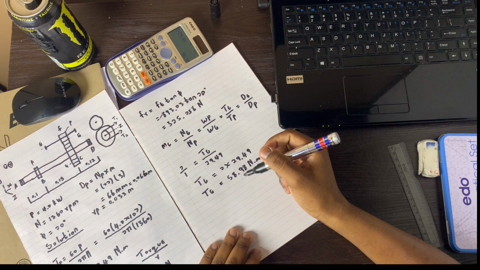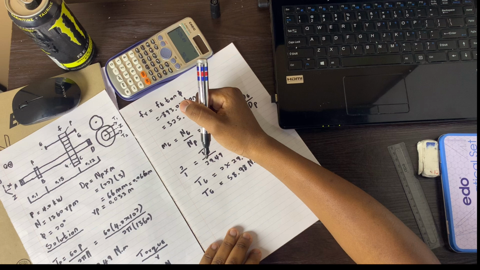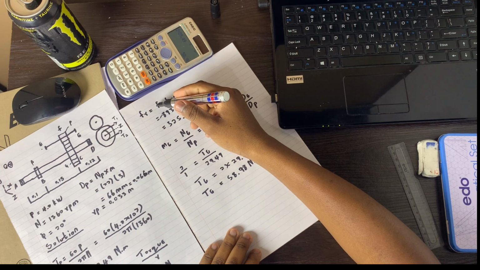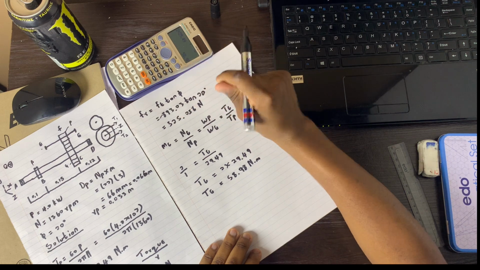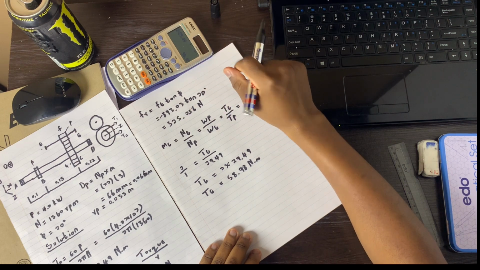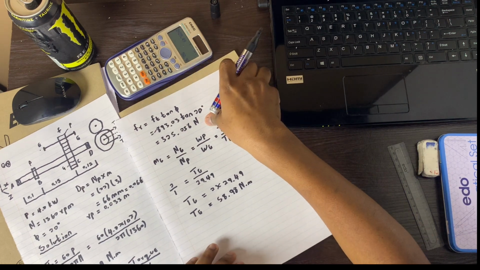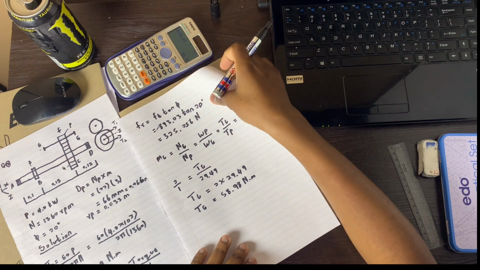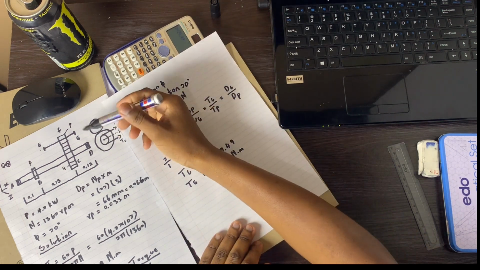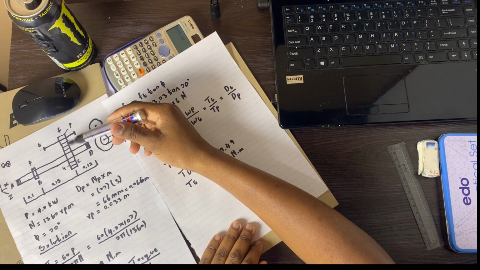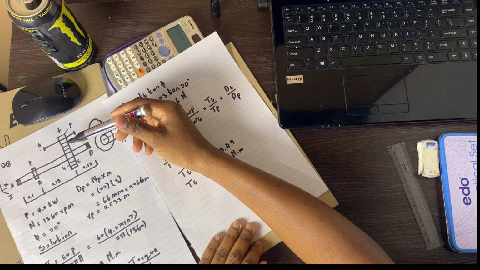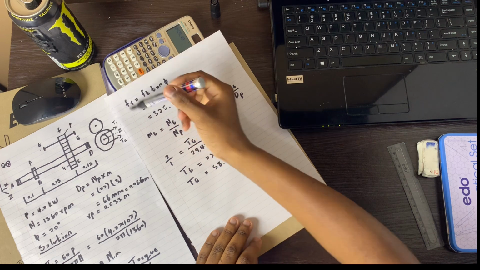Okay. We found... So basically we're done with the gear. Yes, we're done with the gear, because we found the tangential, and we found the radial. So what is our next step?